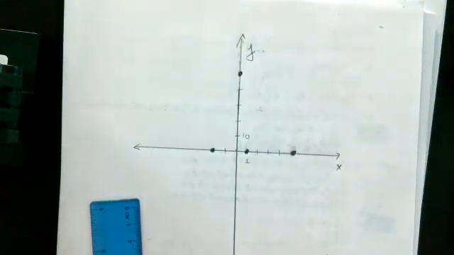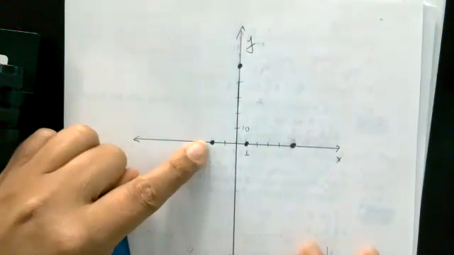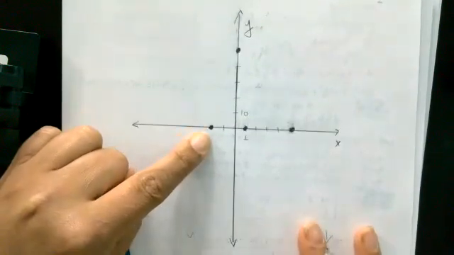Now bouncing and crossing. What happens at -2? Do we bounce or do we cross?